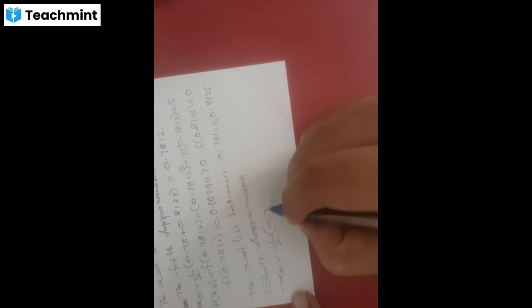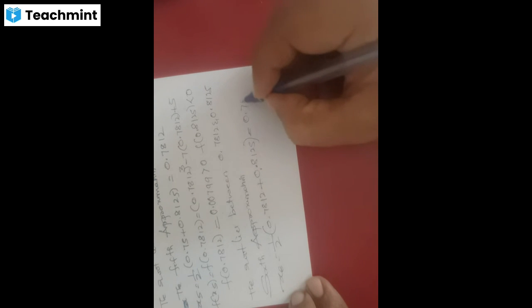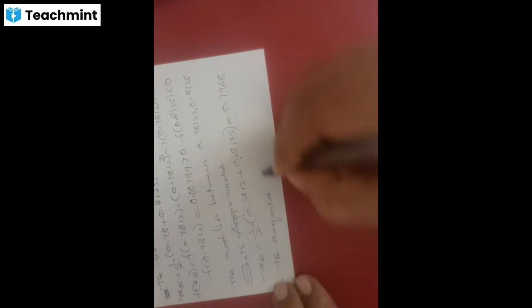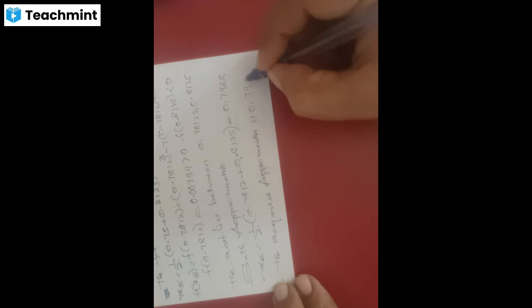Therefore, the sixth approximation x6 is equal to 1 by 2 into 0.7812 plus 0.8125. You add this and divide by 2, we get 0.7968 after roundup. They're asking the sixth approximation. Therefore, the required approximation is 0.7968. Okay, so this problem is finished.